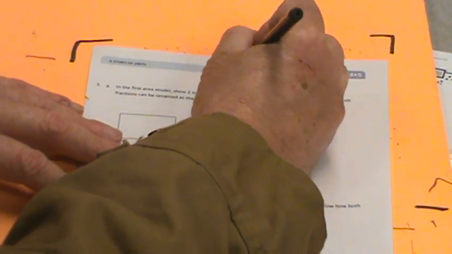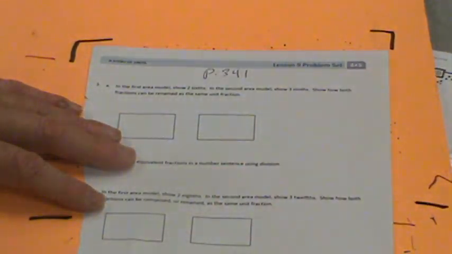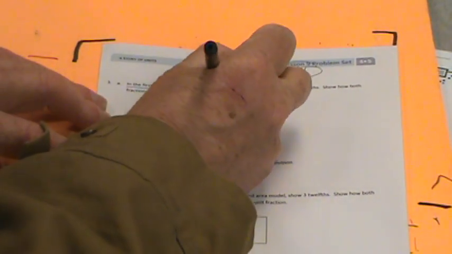Let's go to number 3A. We're going to go to page 341. I should have told you to pick that one out when you were getting the other paper out. 140. 341. Boy, I am tired. It's page 141. Excuse me. You guys are thinking 341. What's he talking about? So, in the first area model, show 2/6.